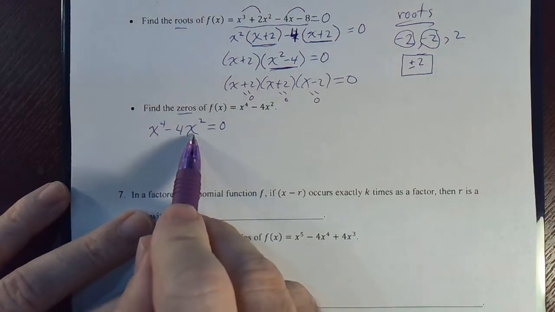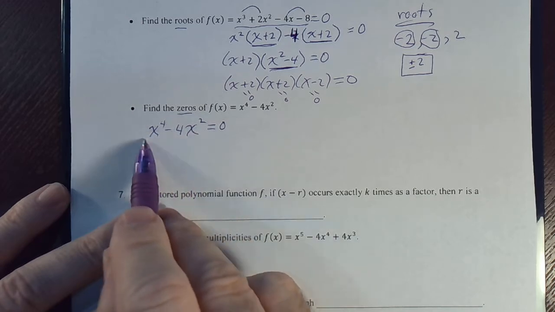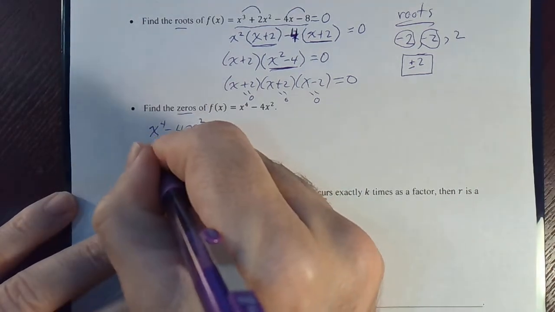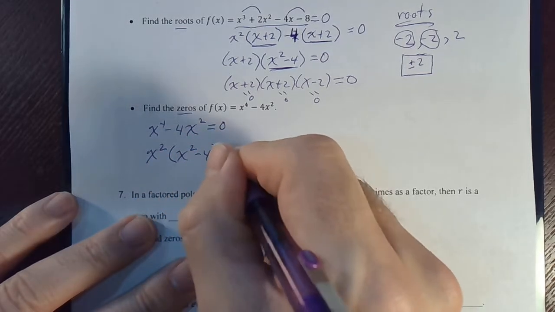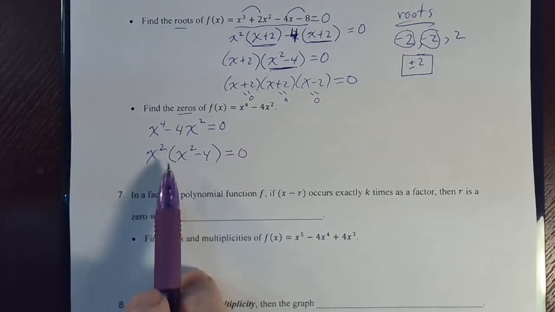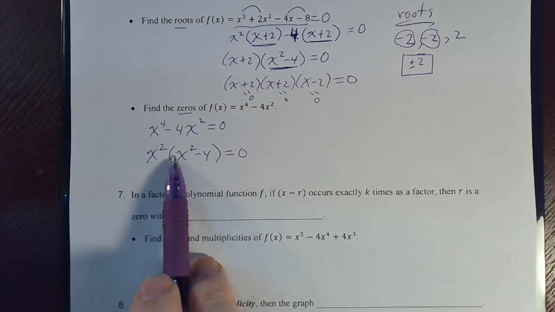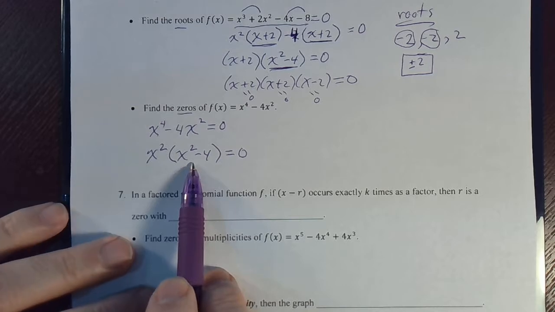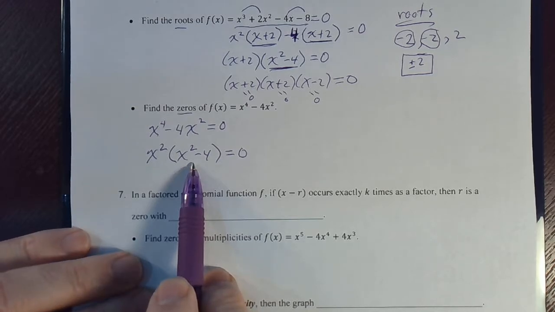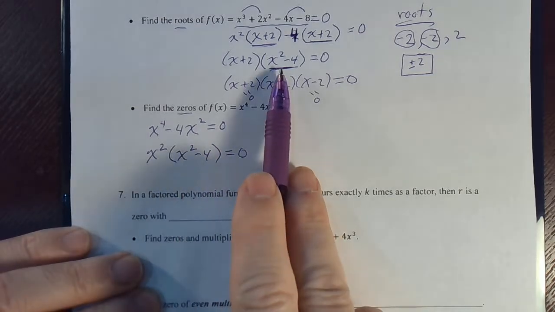So we'll pull out the greatest common factor between these two terms, which would be x squared times x squared minus 4. And again, you can do the distributive law to verify that we did this correctly. And then x squared minus 4, well, that's the difference of two perfect squares, just like we had up here.